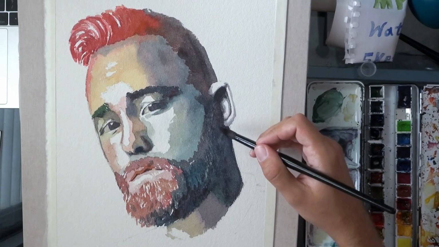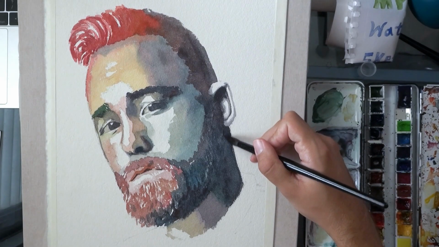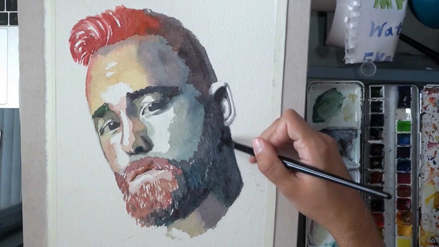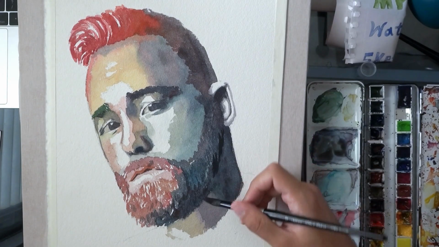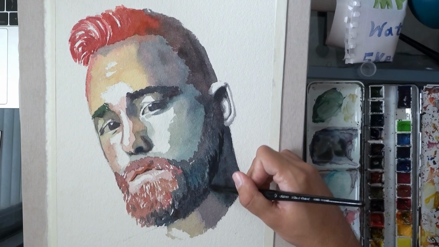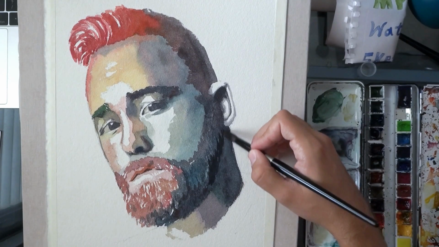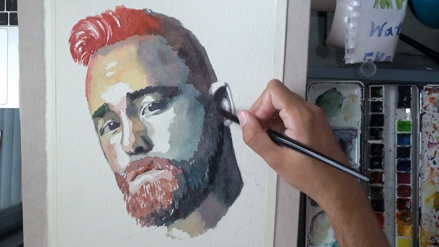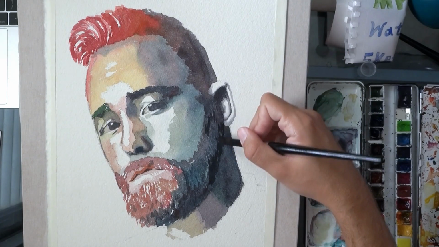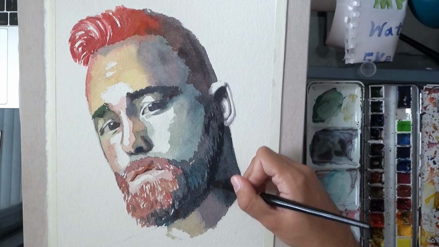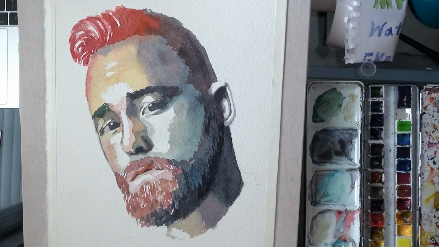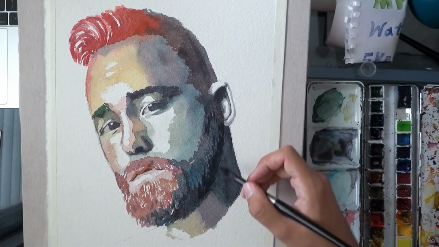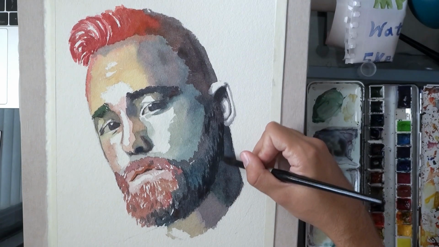And I'm just going to create a separation in the bottom of the beard and the neck. Okay, this is important. Because it didn't feel like there is a separation there, and you can see in the reference that there should be. And I'm using this opportunity to stretch that dark patch I'm adding onto the left side of the beard as well, because some areas there should be a little darker.